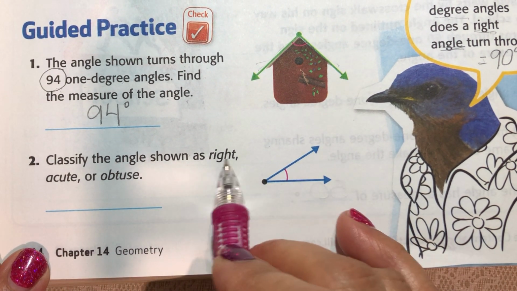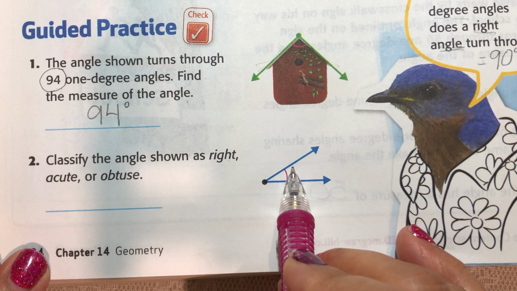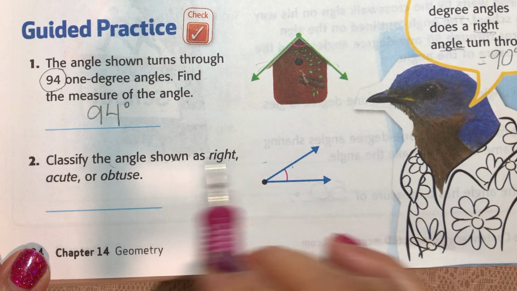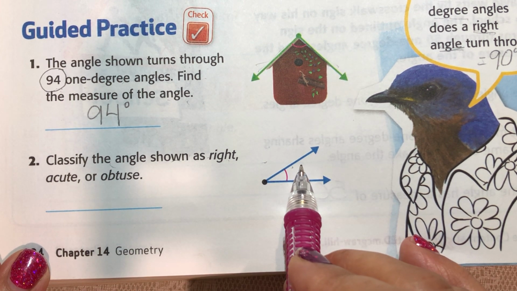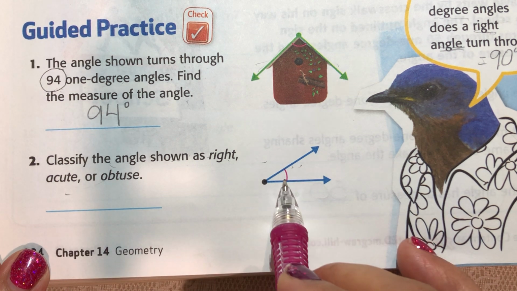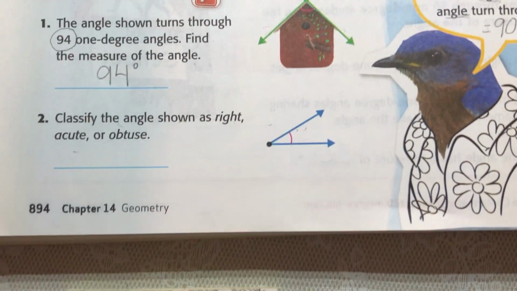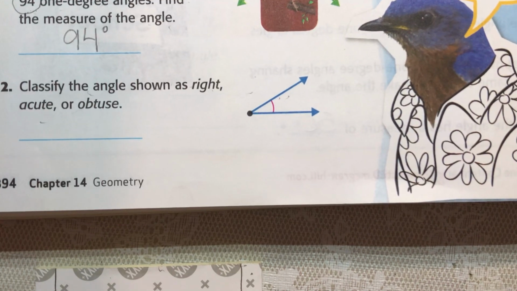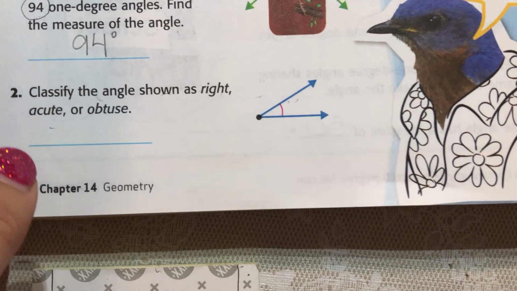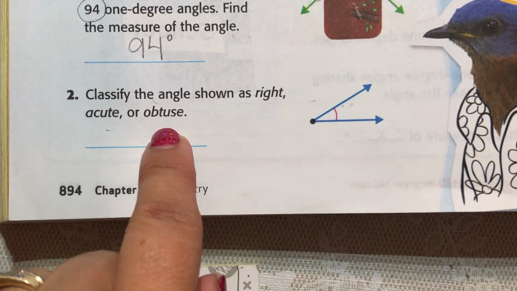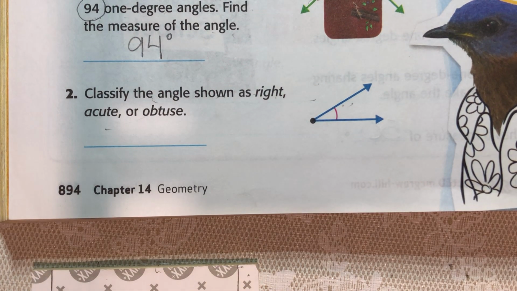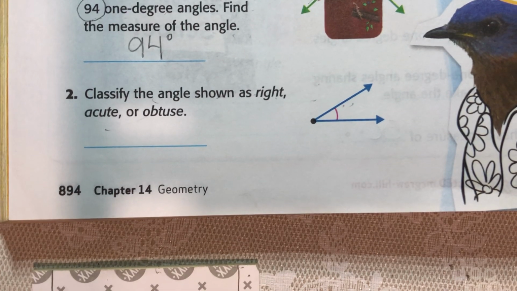Classify the angle shown at right. Is this a right angle, acute angle, or obtuse angle? Remember, if it's less than an L, it would be acute. If it's greater than an L, it's obtuse.